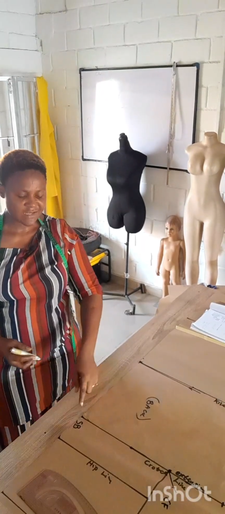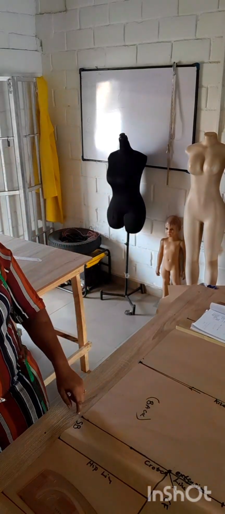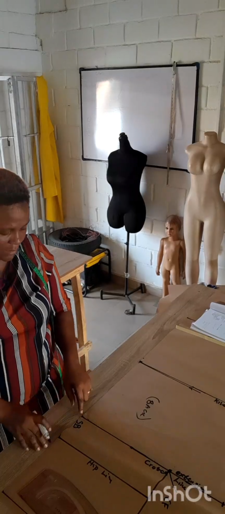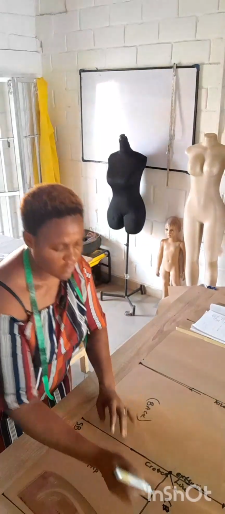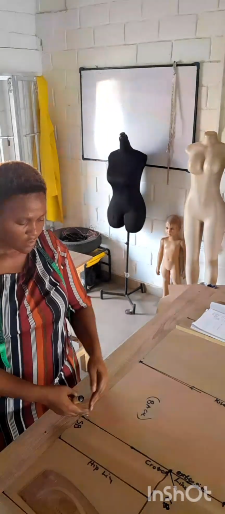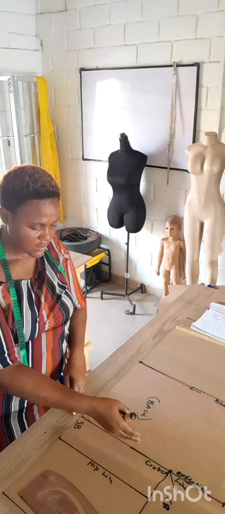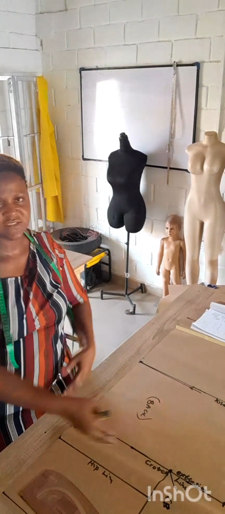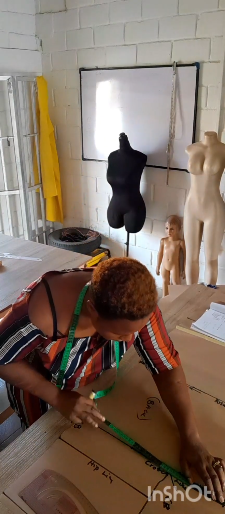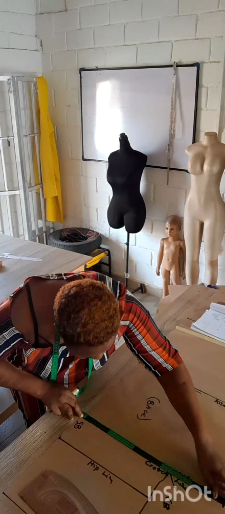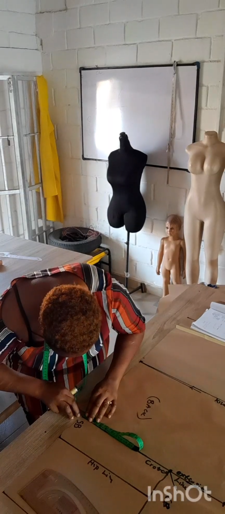We are going to be taking the measurement on our crotch line from our side back to our center back, that is, the measurement on our crotch line to our crotch extension. Here I have 51, so we'll divide it into 2.